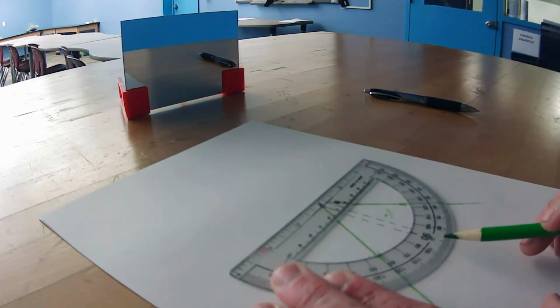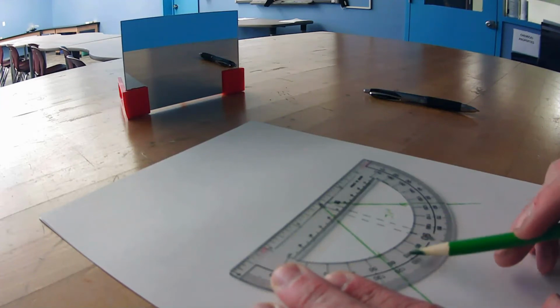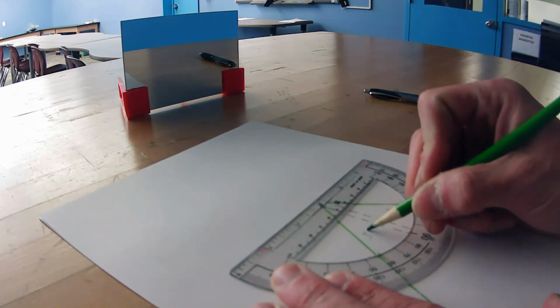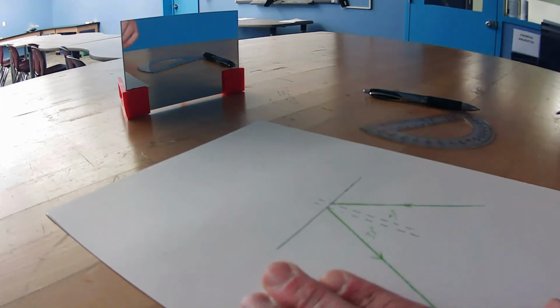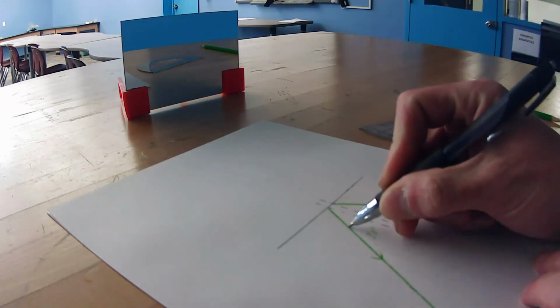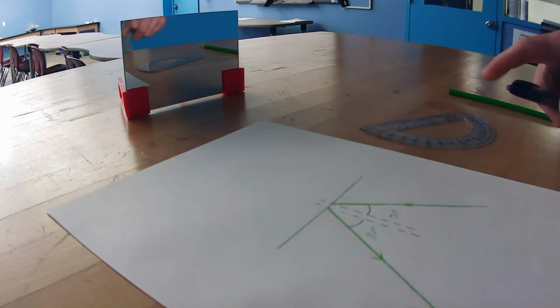So again, we start at 90, we go 10, 20, 30, and that looks like a 31. So what we've just done is we have experimentally worked through the law of reflection.